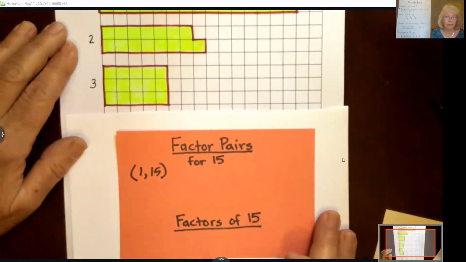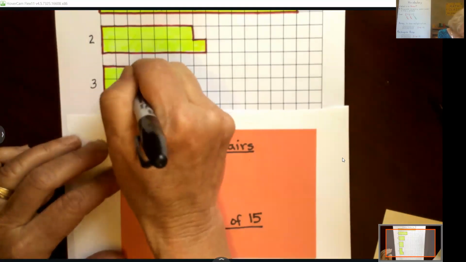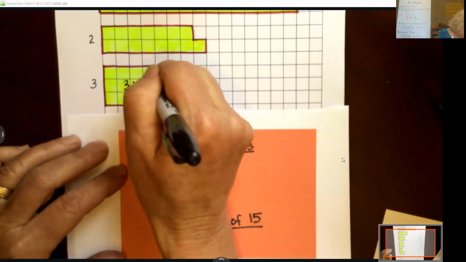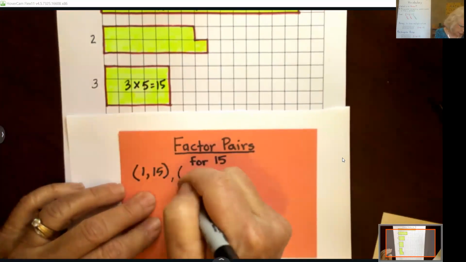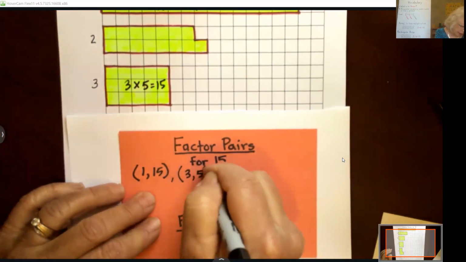But let's go on to 3 and see what we have. Well, that one works. So we have 3 times 5 equals 15. And we're going to add our next factor pair, which is 3 and 5.